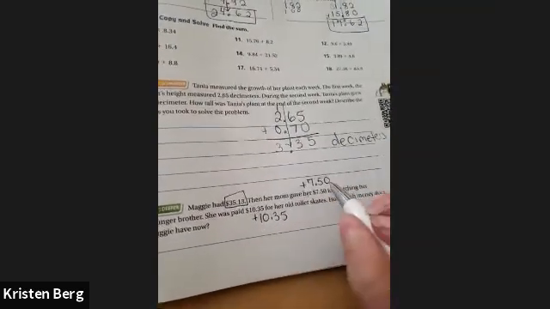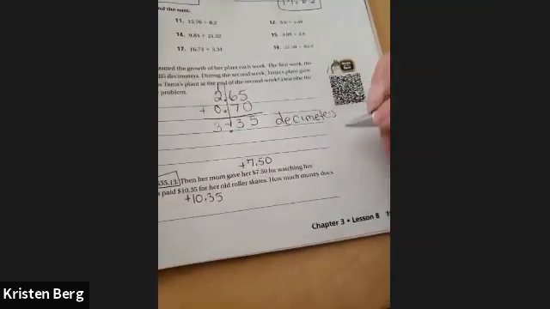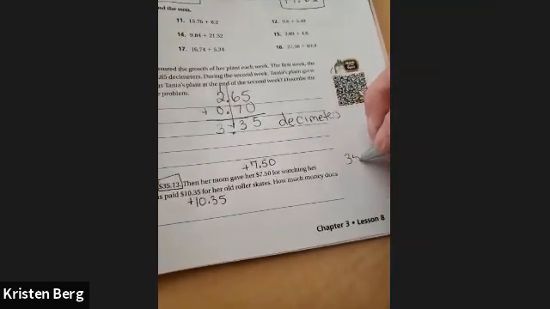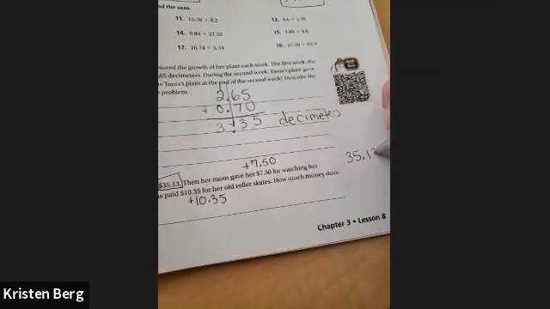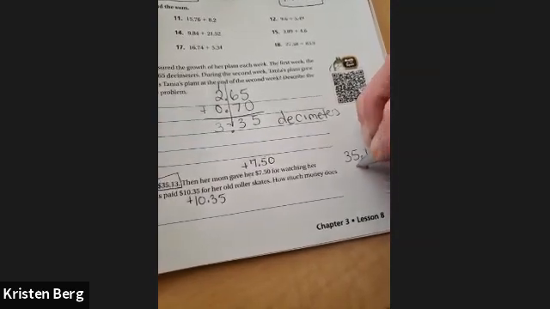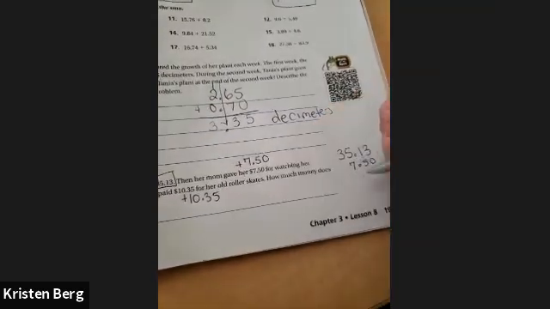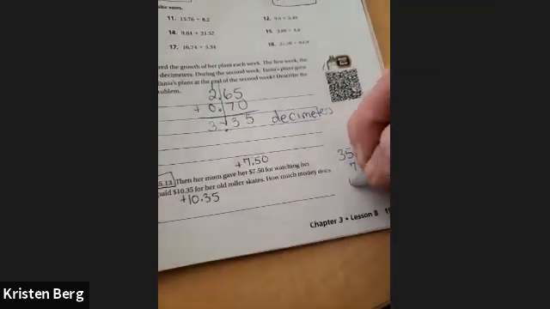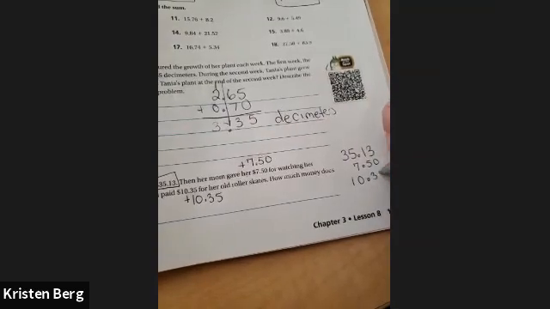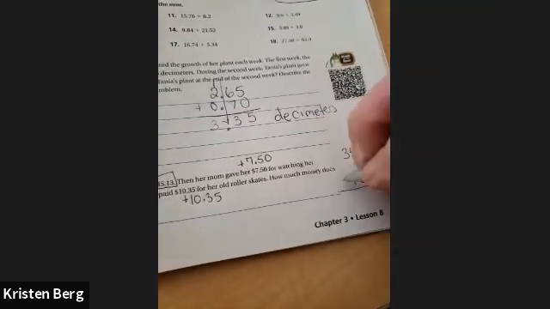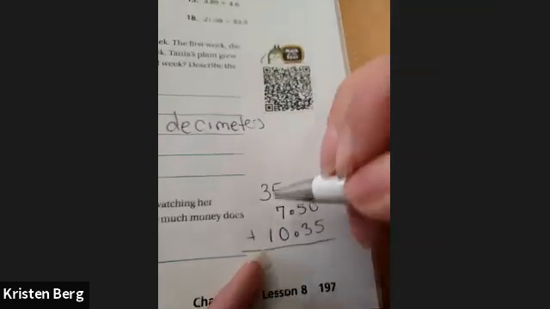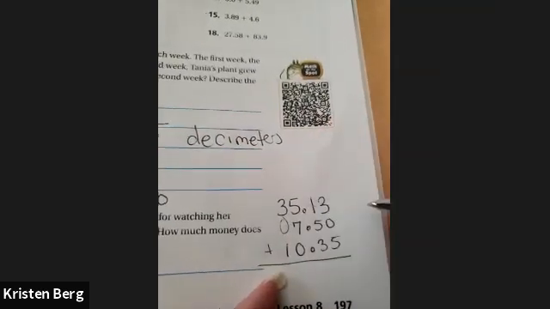So if I want to do this, I would have to add up all of these numbers. So first I need to make sure I line up all the decimals. So now I'm adding $7.50, and then I add on to that $10.35. All right, so now if you need a placeholder, you may certainly do that.